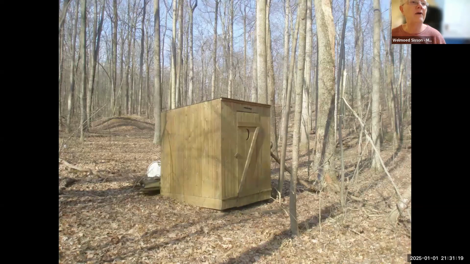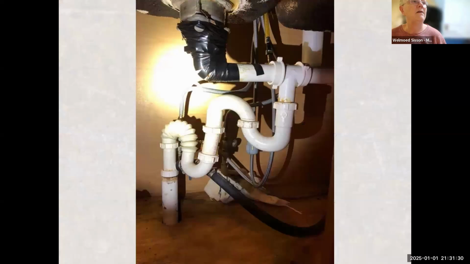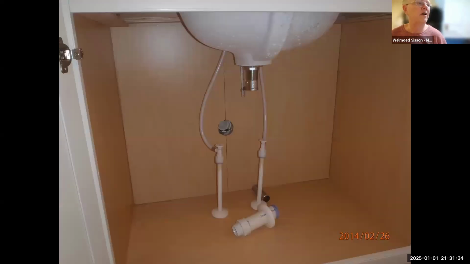We still see the occasional outhouse. Switched gray water to black water systems, not allowed, can't have that, it's not safe. The multiple traps. Always look under the sink before you run the water.